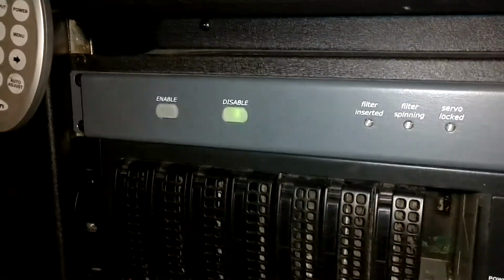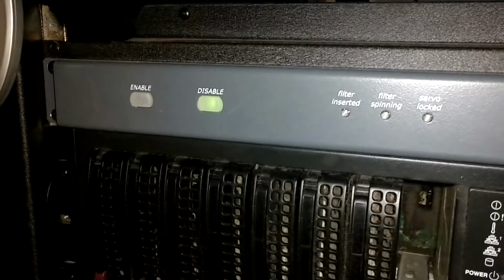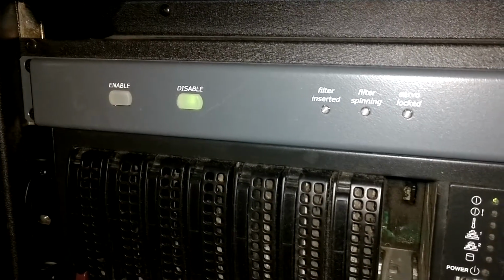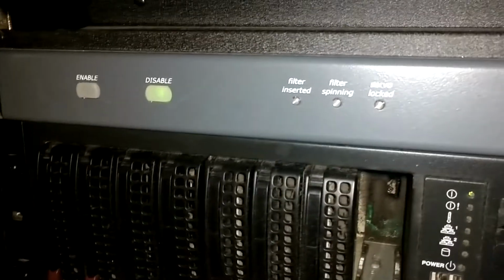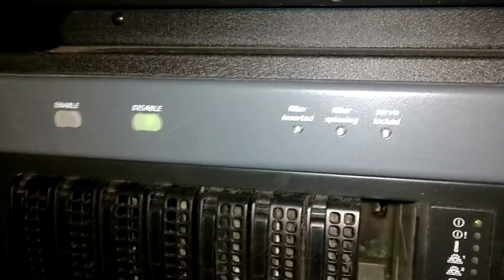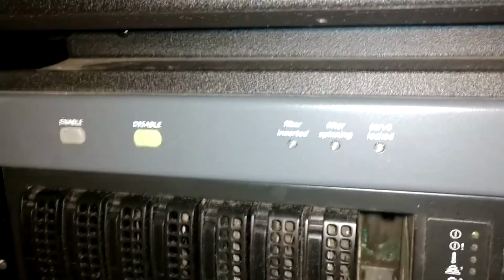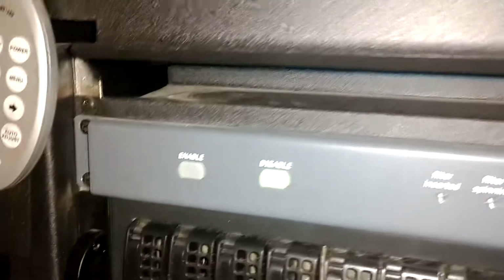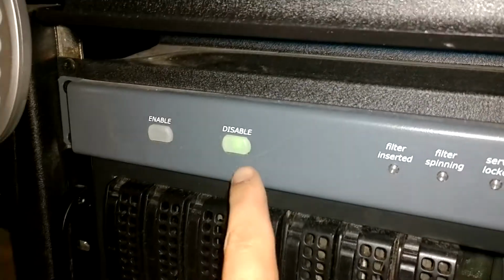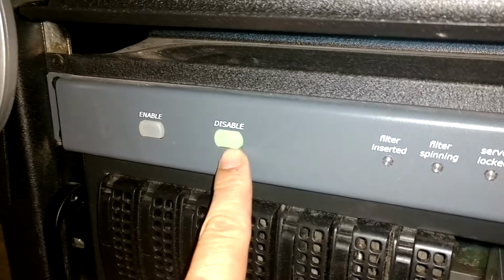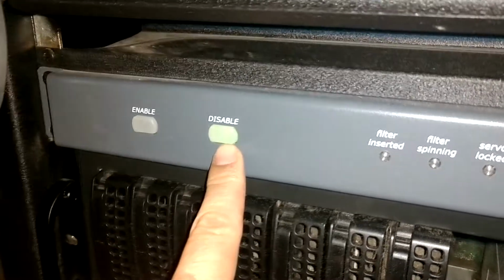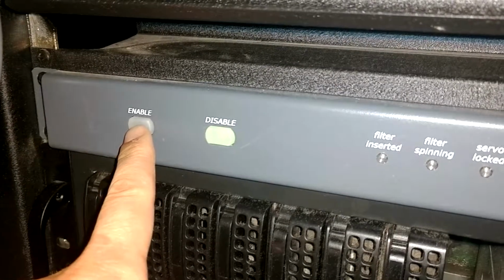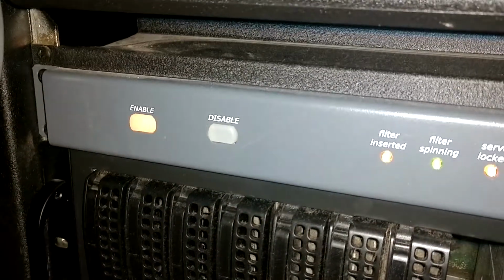The 3D filter wheel is inside the projector. It intercepts the light in between the lamp and the light engine, and it filters the light. In order for 3D to work, we need to have this turned on. So, right now, this is lit up, telling us that it's disabled. When you use a Start 3D cue, it will tell the DFC 100 to enable.